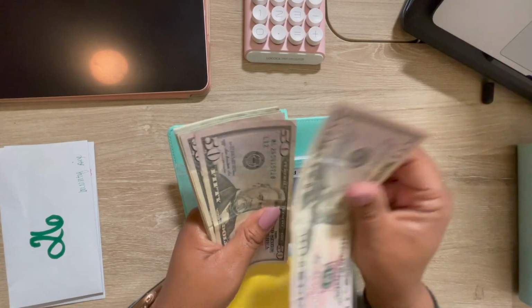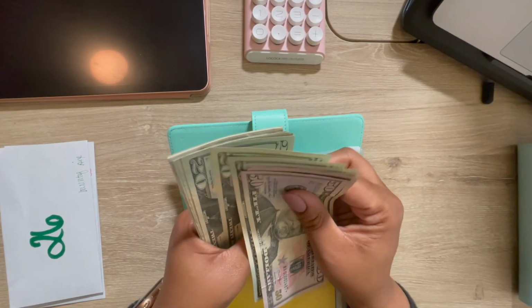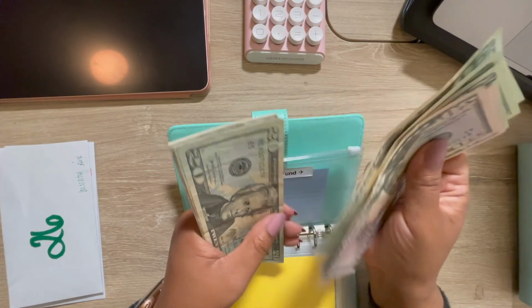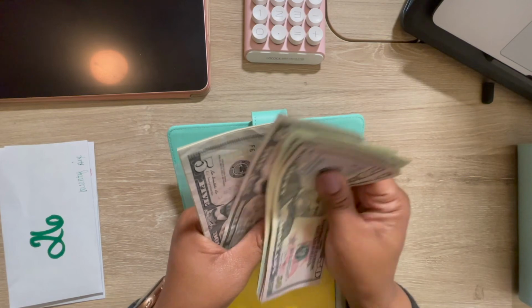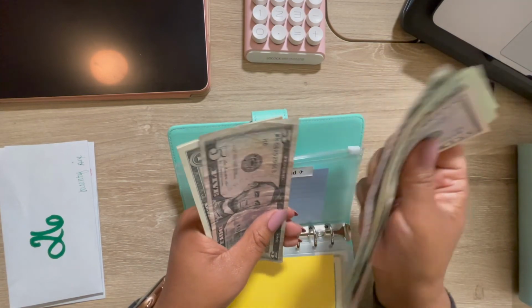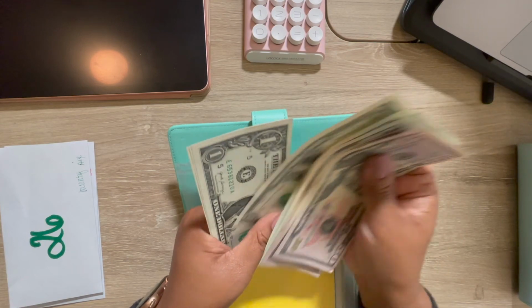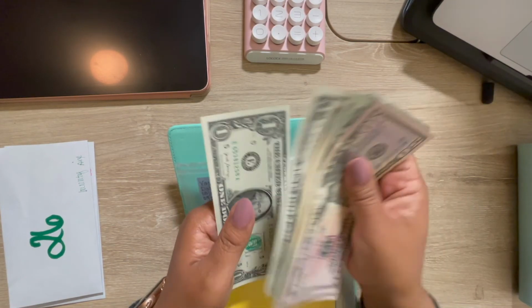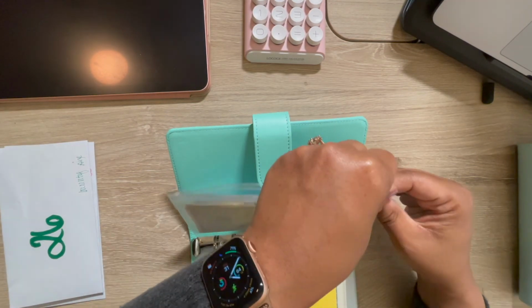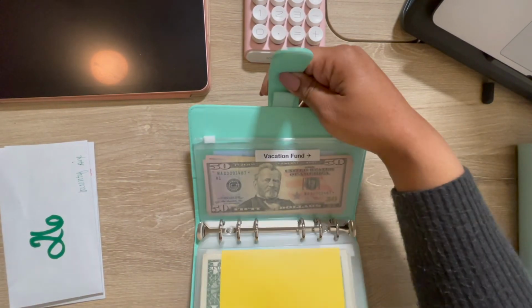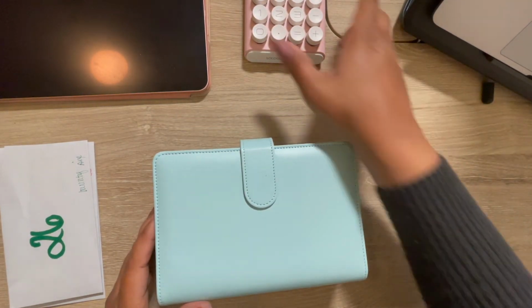So now we have 50, 100, 150, 170, 190, 210, 230, 250, 270, 290, 310, 330, 335, 340, 345, 346, 347, 348, 349, and $350.